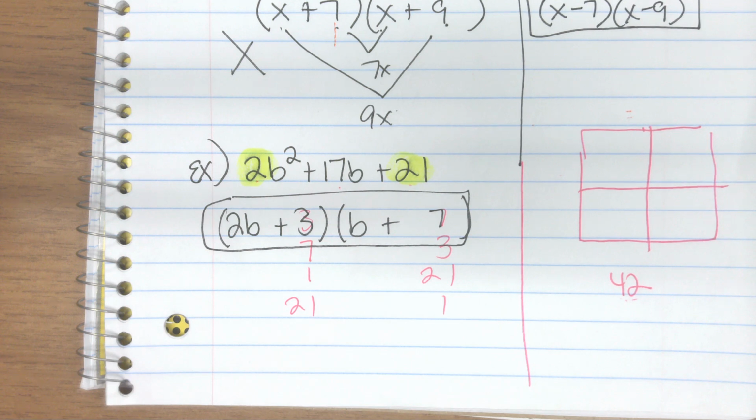Let me know when you find it. Is he telling you? 3 and 14? Check it. What's 3 times 14? 42. Does 3 plus 14 add up to that?